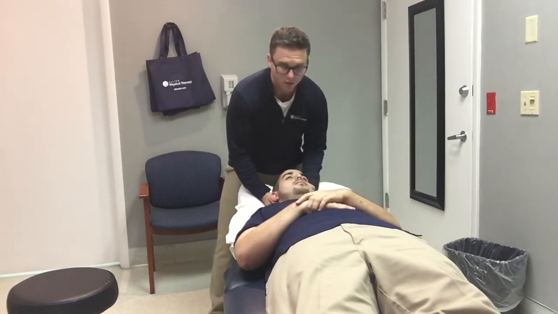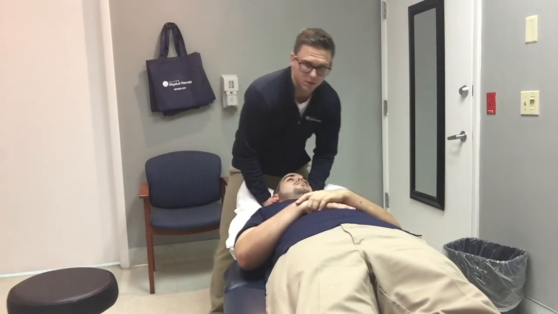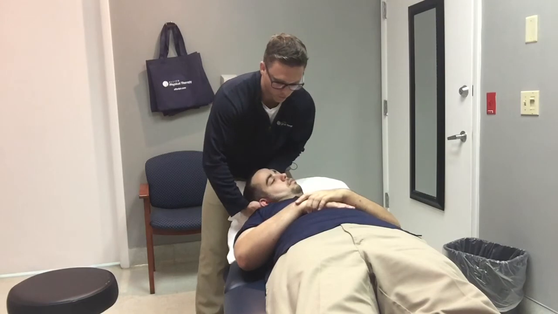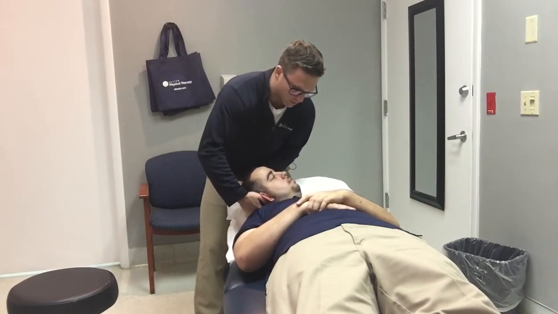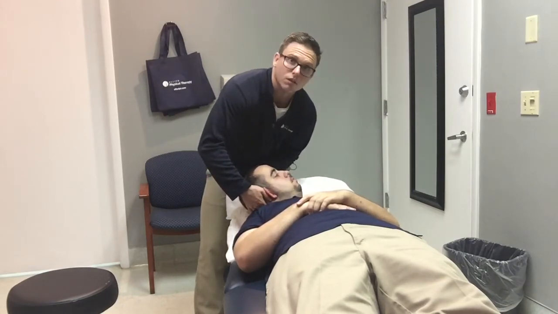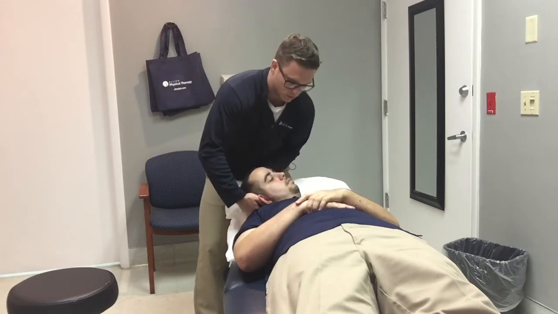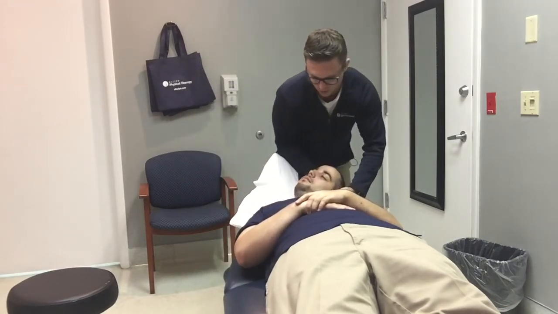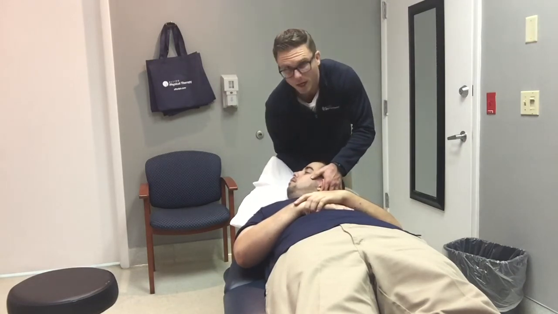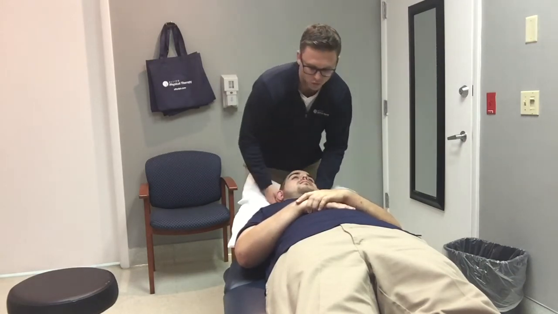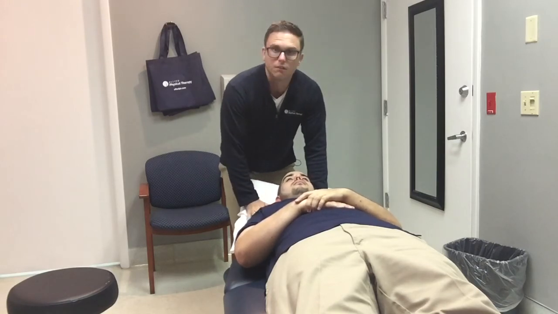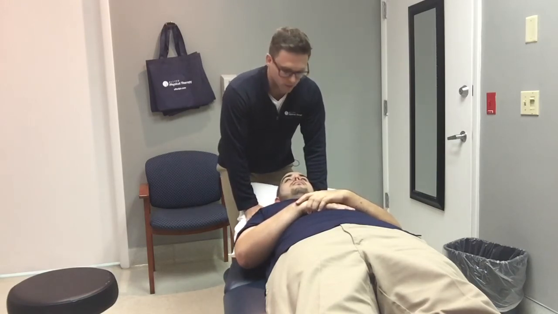I can also check that rotation limitation by side bending his neck and locking out the mid-cervical spine, and then rotating him back to the left, as you can see here. He feels pretty good there. Same thing, I bring him all the way to the left, and then rotate him back to the right. Usually this is going to be the number one test to discern if that atlas and axis joint, the AA joint, is limited in rotation.